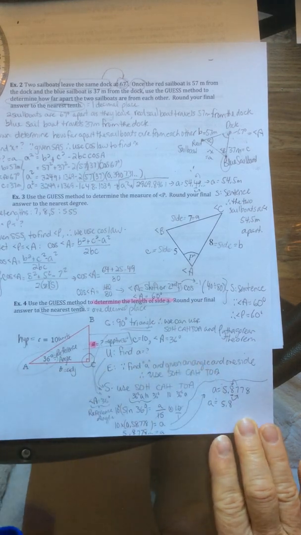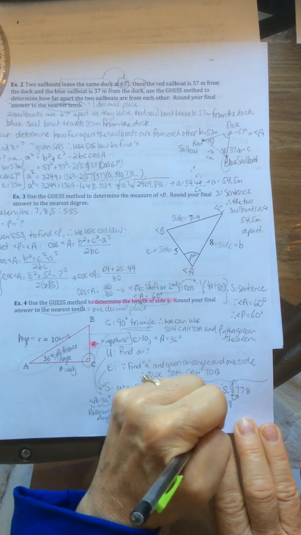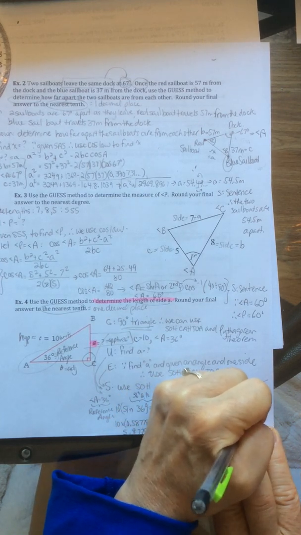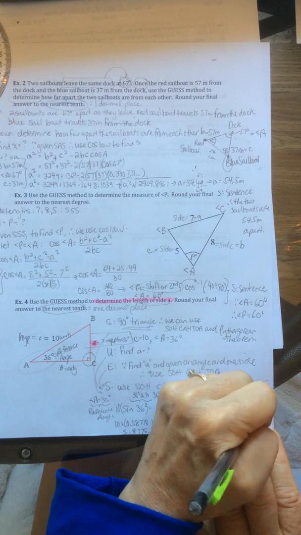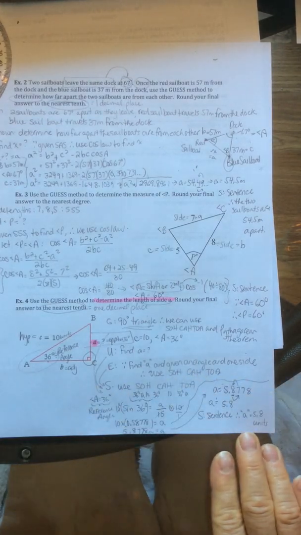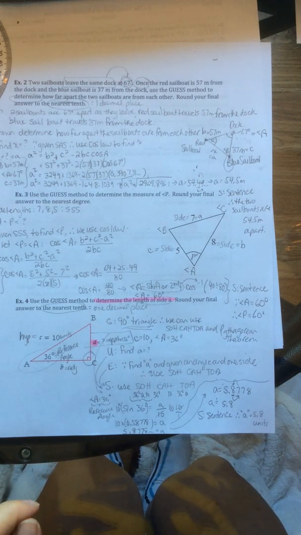Okay, and then it's units, so the last S is the sentence. Therefore, A is equal to 5.8, and then we're going to put units there. Email me if you're having questions.